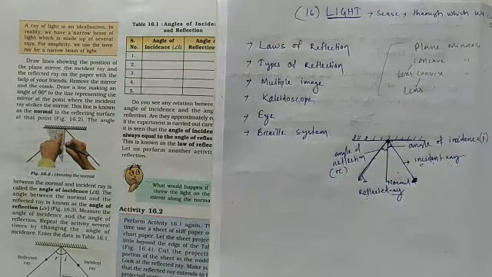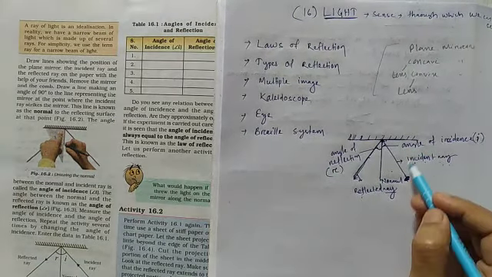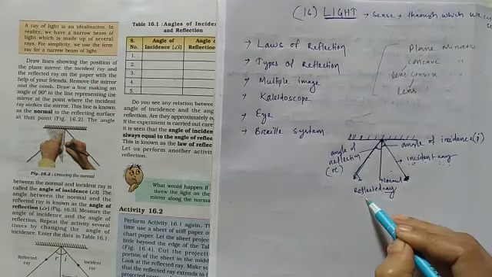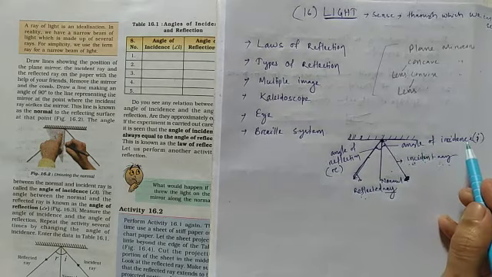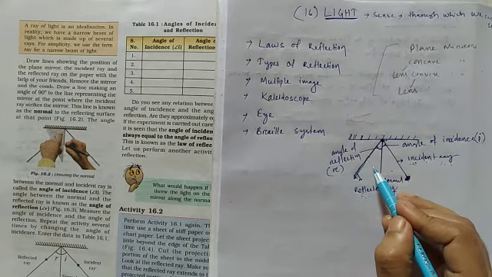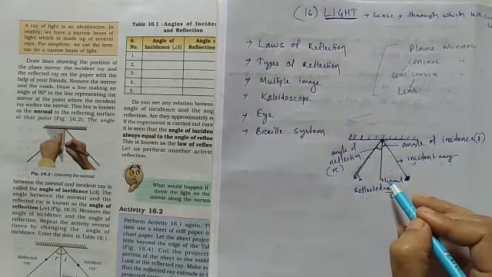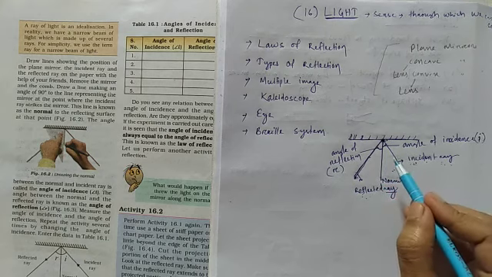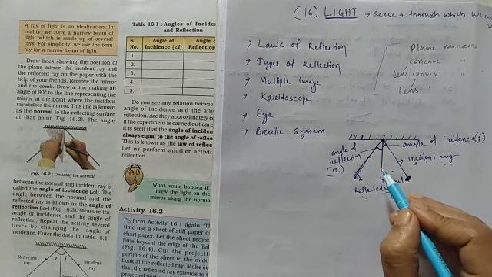Okay, so now you are familiar with all these words, that is incident ray, reflected ray, normal, angle of incidence, angle of reflection. Okay, so what are the relations between these things? We will discuss in the next video, and that is actually the laws of reflection.